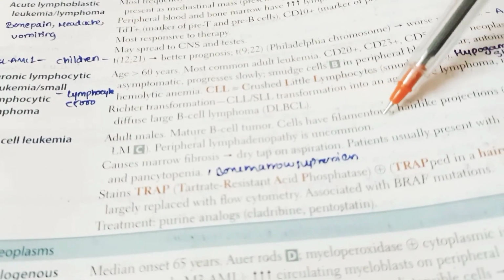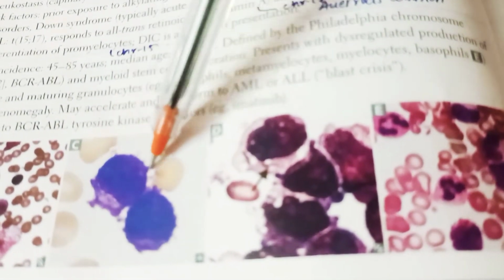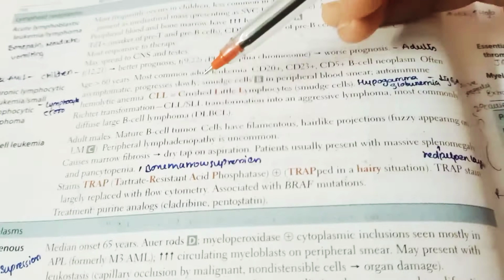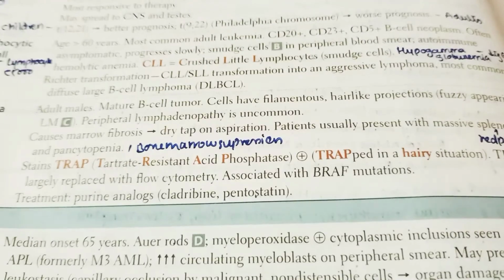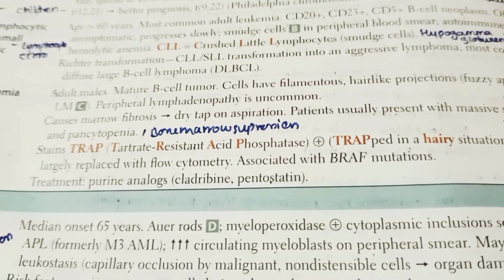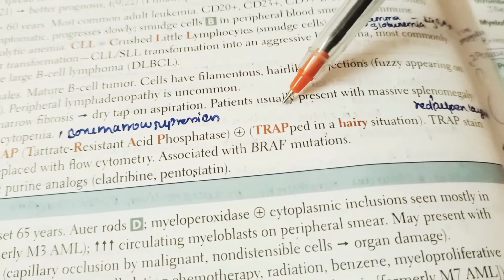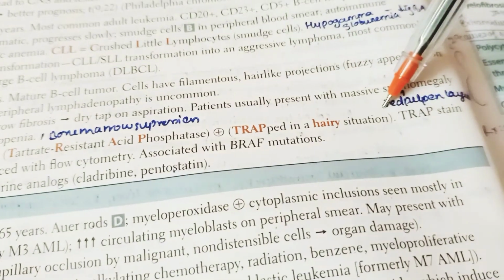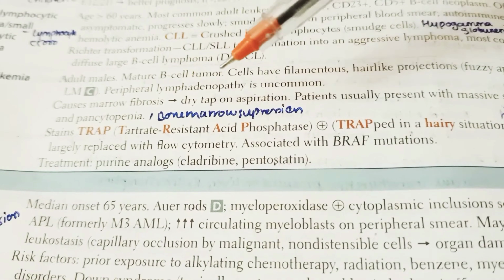So the cells have filamentous hair-like projections, a fuzzy appearance. Here you can see this fuzzy appearance around this blue. So this is hairy cell leukemia, and it is said to cause peripheral lymphadenopathy. Actually, peripheral lymphadenopathy is uncommon here. It causes marrow fibrosis, dry tap on aspiration. Patients usually present with massive splenomegaly, especially the red pulp is enlarged, and pancytopenia.